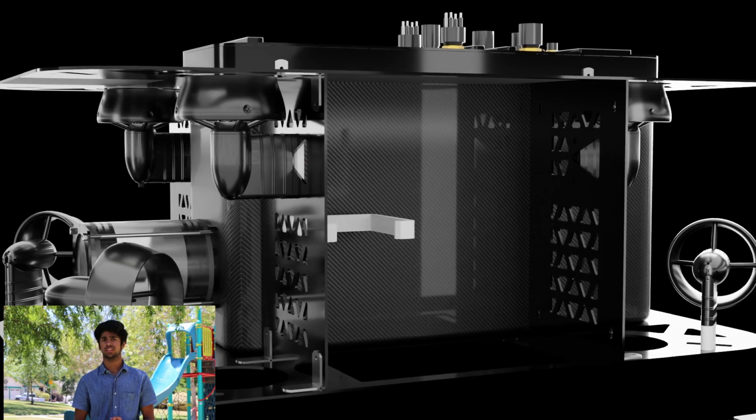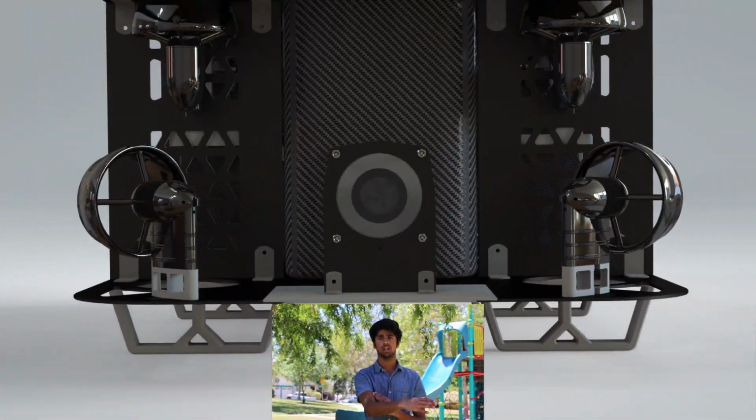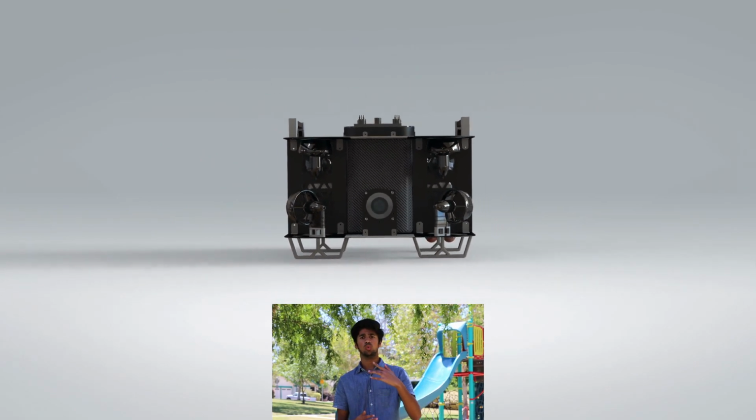NEMO has been designed with multiple modular panels around the frame that can be easily reprinted and manipulated to suit any of our needs. For example, on the front we have the front camera currently sitting on the modular panel. However, if you really need, we can reprint another modular panel that can be used for something else.